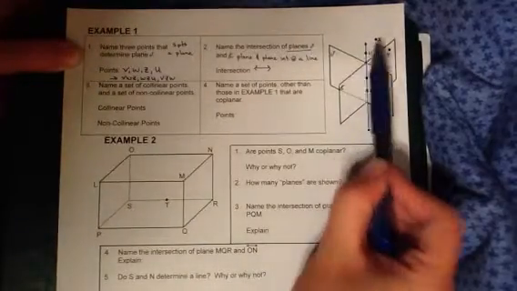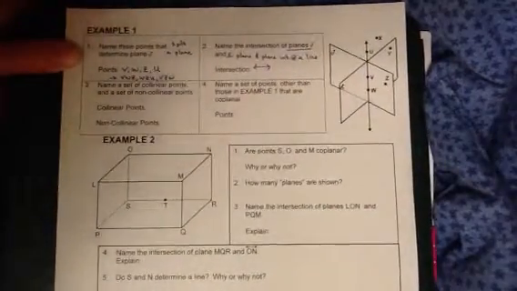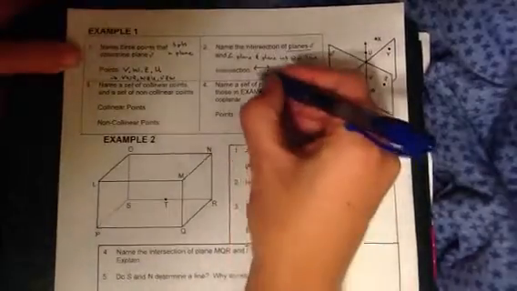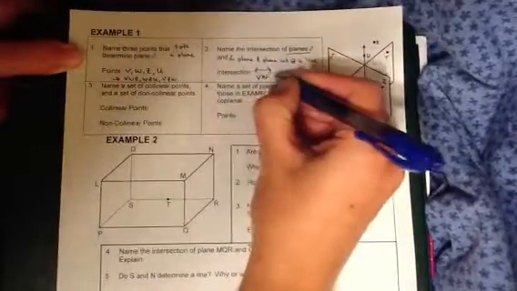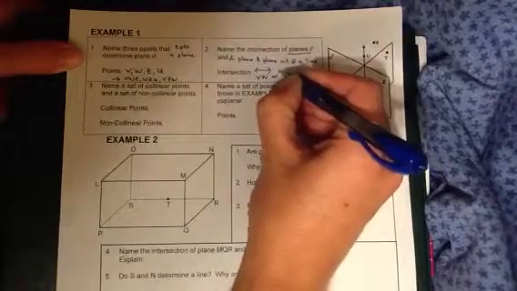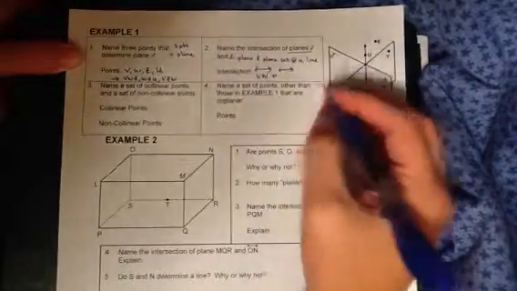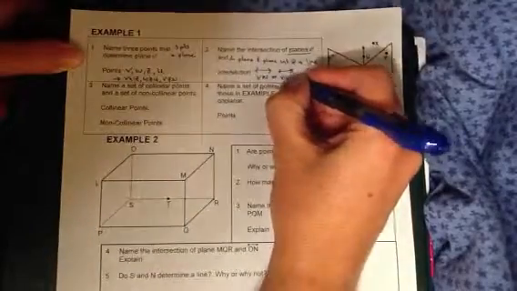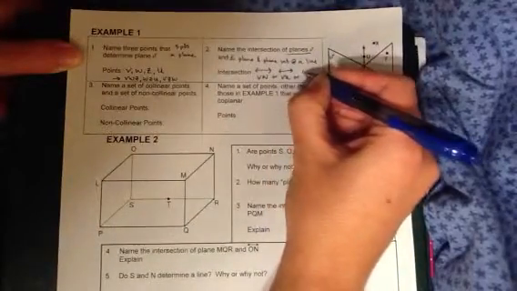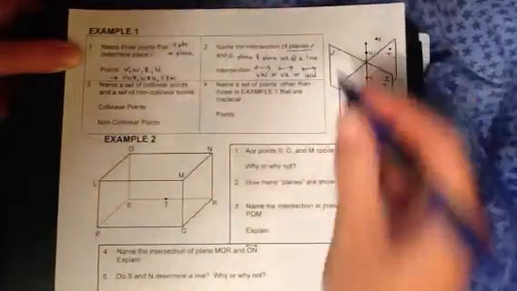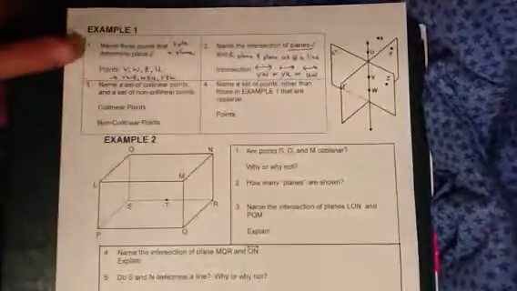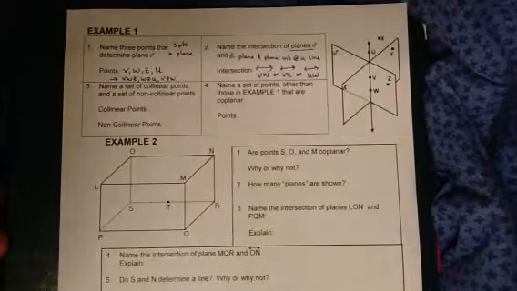So in order to name the line, we have to pick 2 points that are on the line. So I could say line VW, or naming that same line, I could say VU, or I could have said UW. Okay, any 2 points that are on that line can be used to name that line.